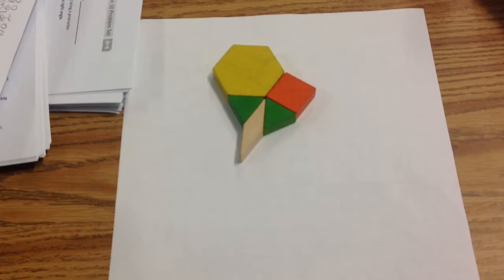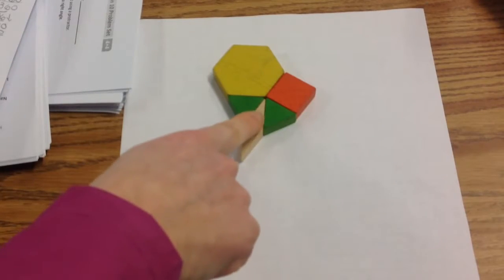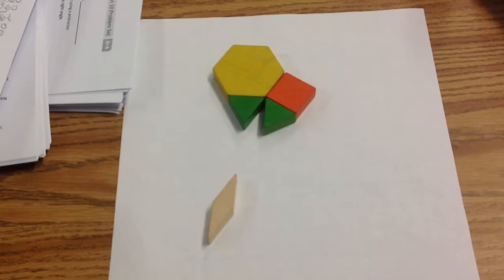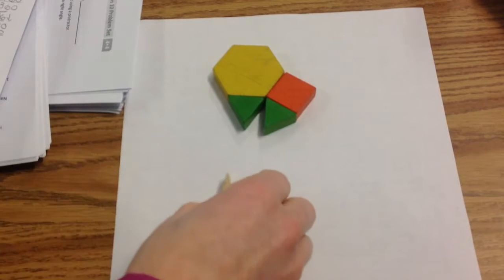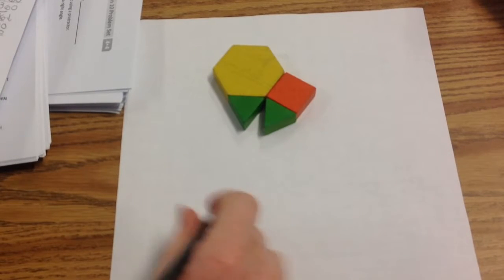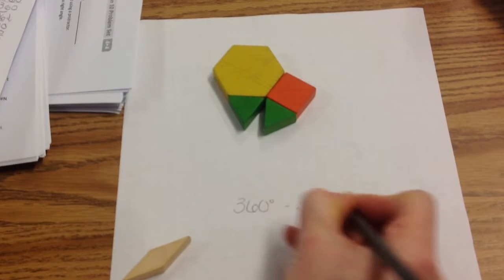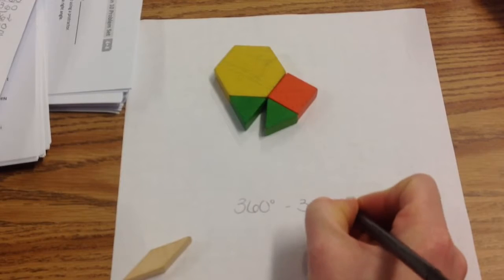All right, what I'd like you to do now is take one of your pattern blocks away. I don't care which one you take away. And I want you to figure out how much that angle was based off of what you already know. So we knew it was 360. If we take one away, could I say 360 minus 30? 360 minus 30 equals x.